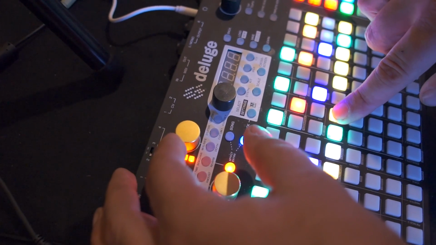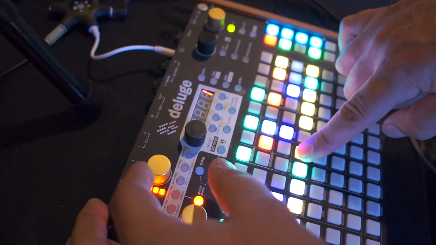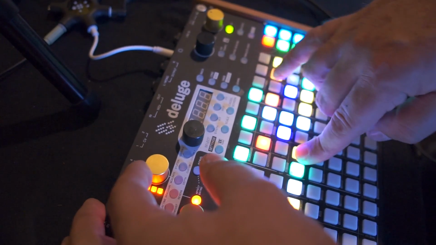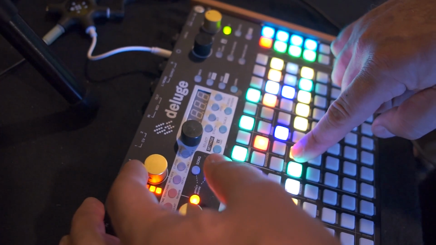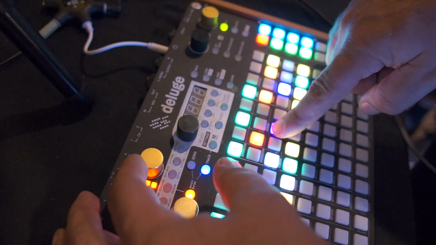This is where you do a performance. Oh, those are MIDI and CV tracks, so we're not going to hear them right now. When you hold your finger down the row, you can then change the parameters.